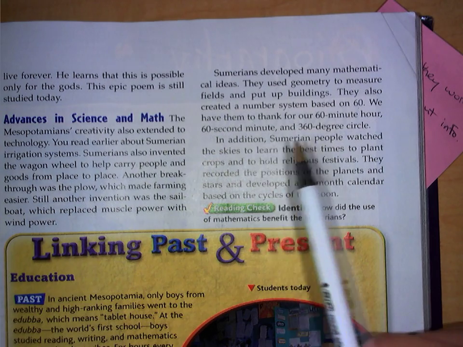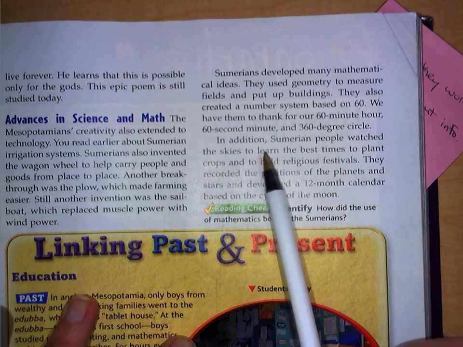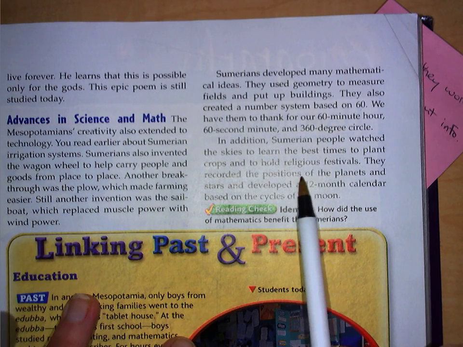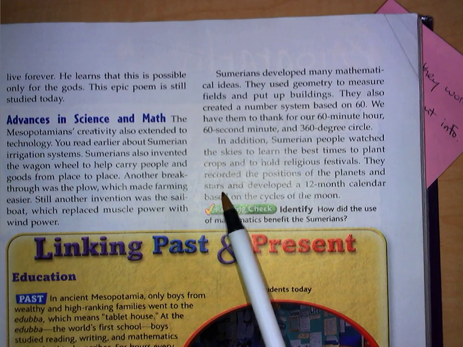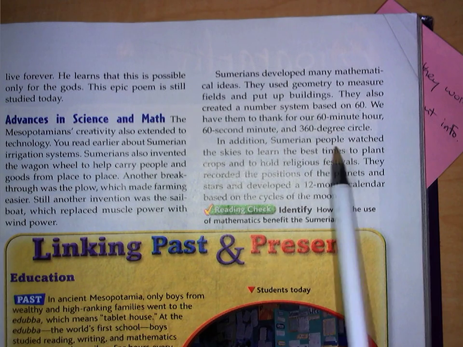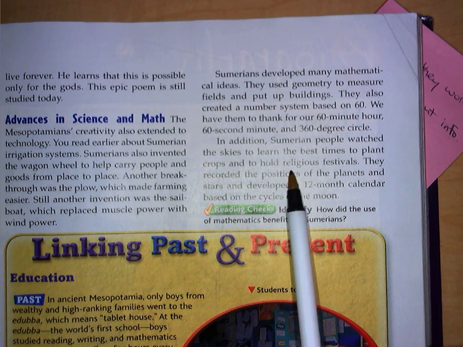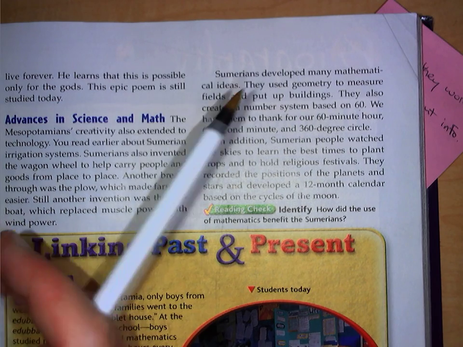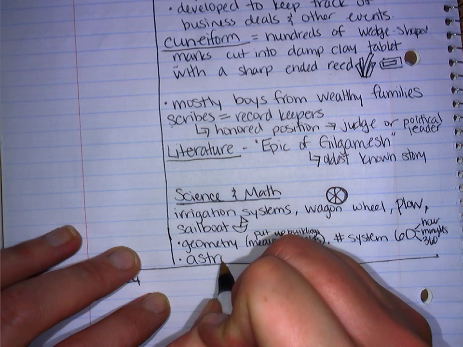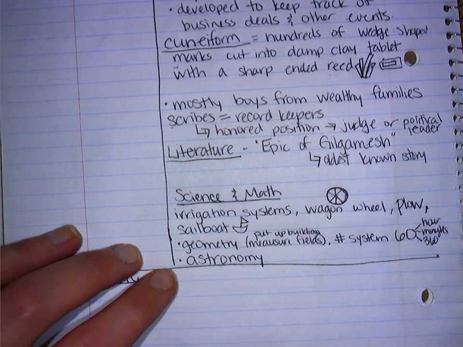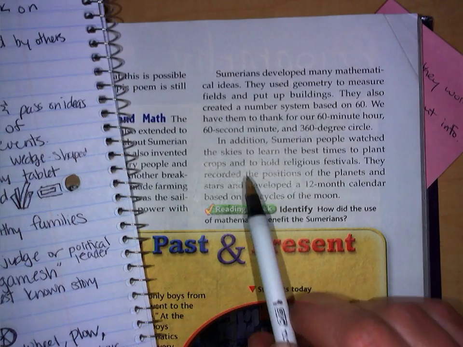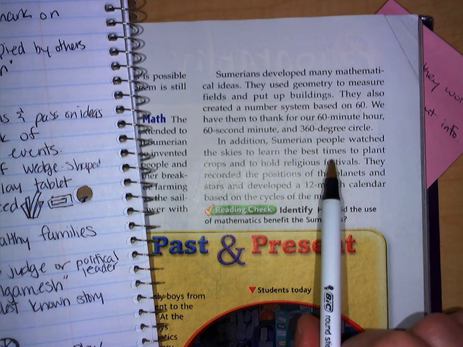One more paragraph. In addition, Sumerian people watched the skies to learn the best times to plant crops and to hold religious festivals. They recorded the positions of the planets and stars and developed a 12-month calendar based on the cycles of the moon. Do you know what that's called when you use the sky and the stars as a science? It's called astronomy. Astronomy is the study of stars and things like that. If you've got enough room, you can add some of the things in here that they used astronomy for.